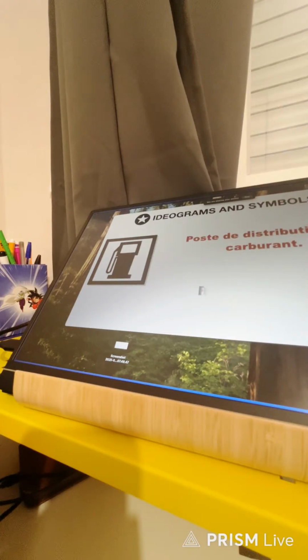Then this one is called what? Poste de distribution de carburant. That is as we normally call it in our country, petrol station, where you can buy petrol. So anytime you see this symbol on the road and you are running out of petrol, and you saw this symbol, you know that yes, I am going closer to where I can buy petrol, to be able to refuel my car. So that's what this symbol is. It's not a panel, it's a symbol or ideogram. Okay, that's what it stands for.